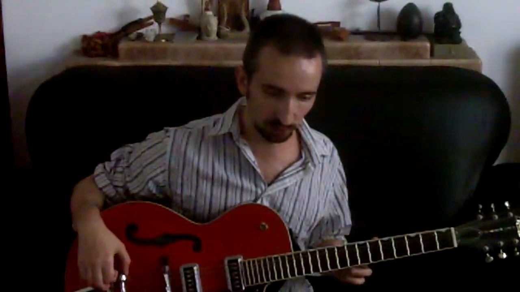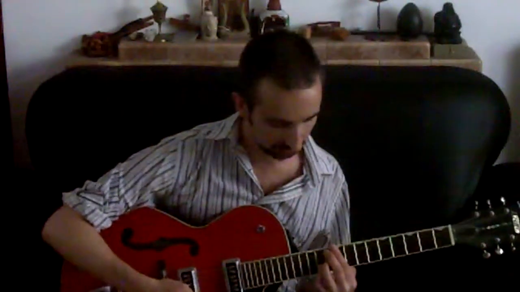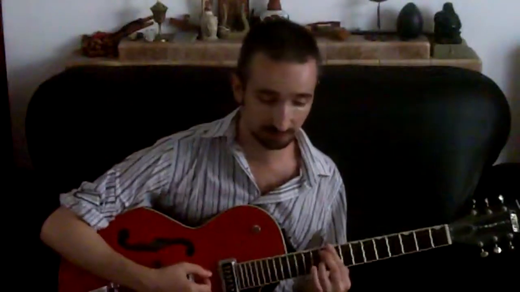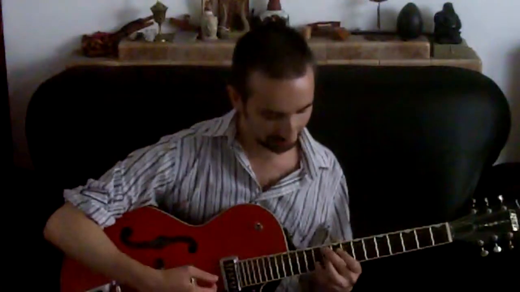All right, so let's look at a couple of examples for G7 sharp 9 sharp 5, G7 flat 9 flat 5, both G7 alt chords. So this is example 6, and it's going to be pretty simple. There's the sharp 5 sharp 9, there's the flat 5 flat 9, and finally there's the C minor 6. One more time. Nice.